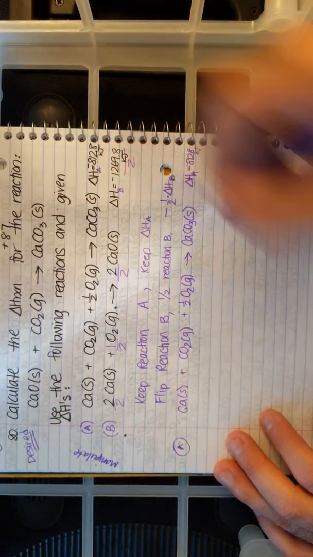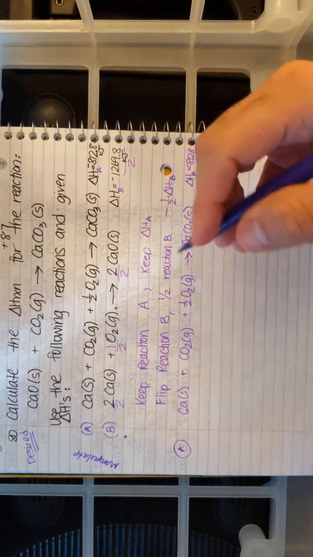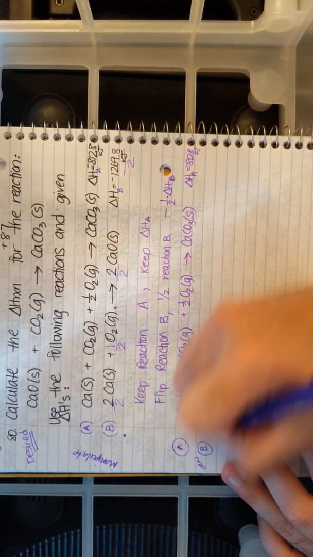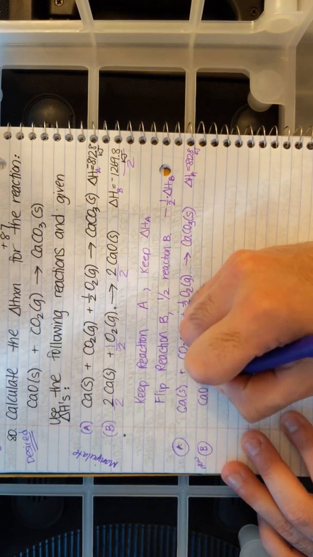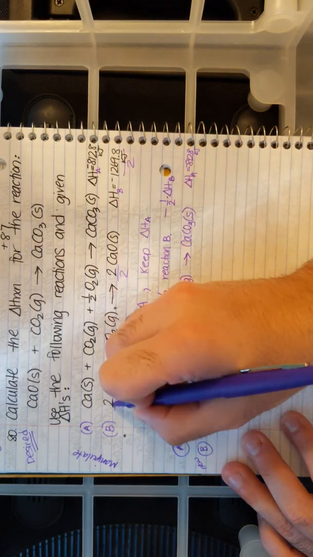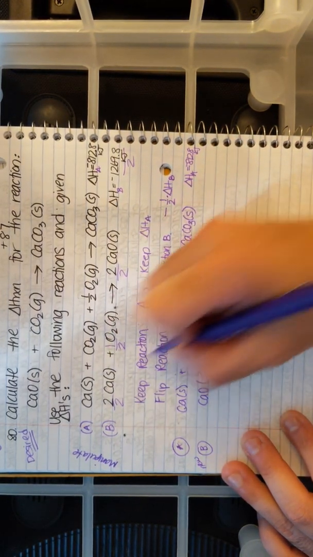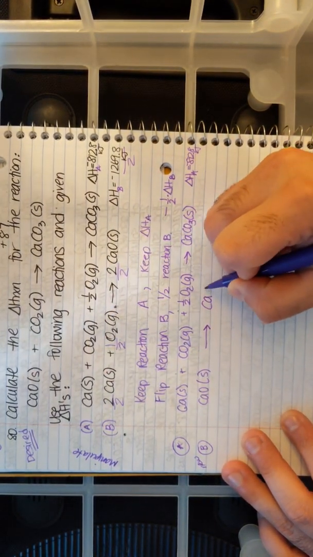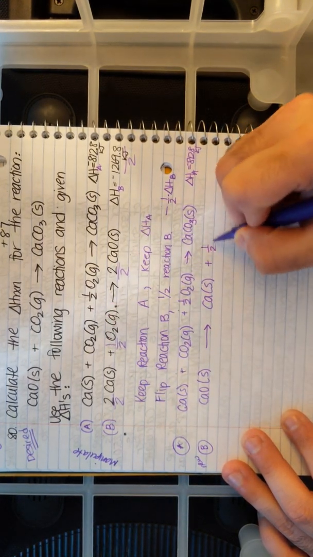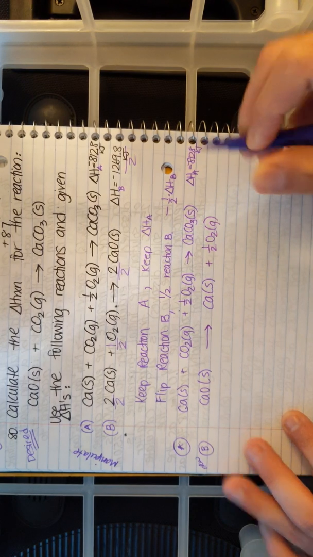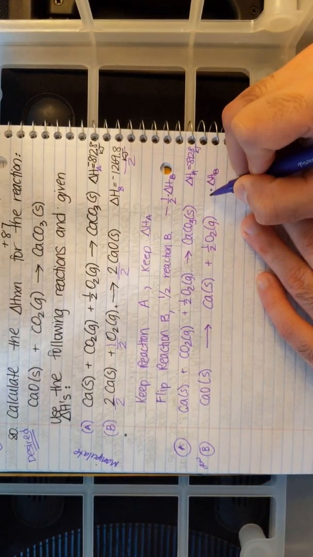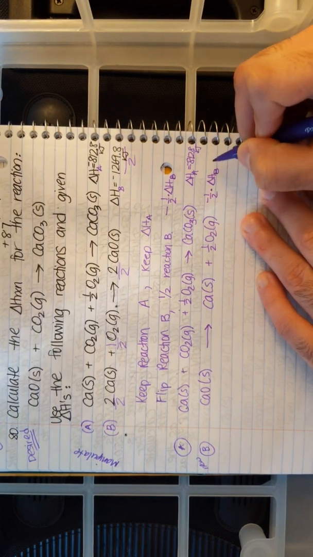We're also going to be dividing that by 2, and then I'm going to flip it. So I'm going to have my new B be CaO solid. All right, and now I could go straight to products. Half of the 2 is 1 Ca solid plus 1/2 O2 gas. And this delta HB is going to be times negative 1/2.